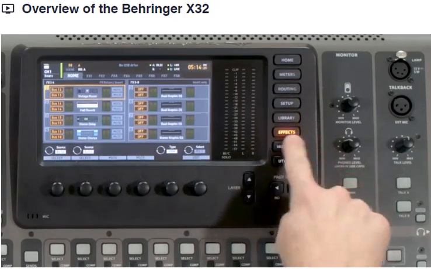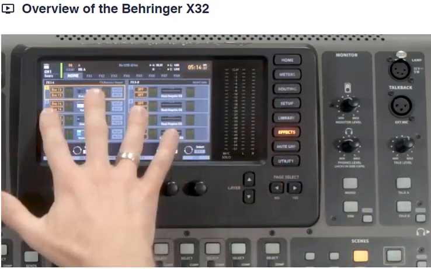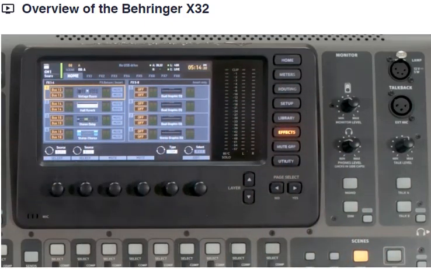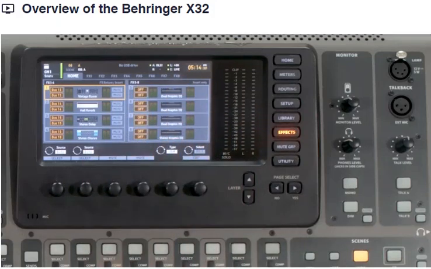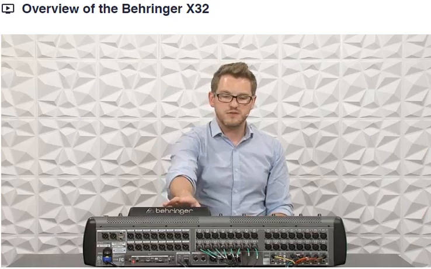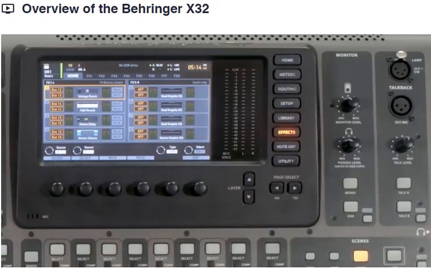If we go one more section down, we have our effects section. Now, our effects section allows us to use time-based effects like reverbs or choruses or delays. And then we also have our insert-only effects on the right-hand side. For instance, a de-esser or a compressor or a graphic EQ. All of those are available to us here. And I have a huge tutorial section on YouTube specifically about using these effects with the Behringer X32.